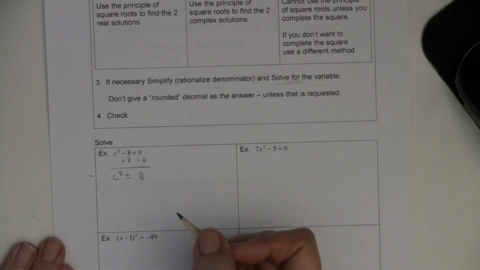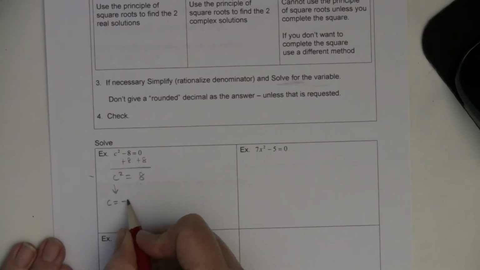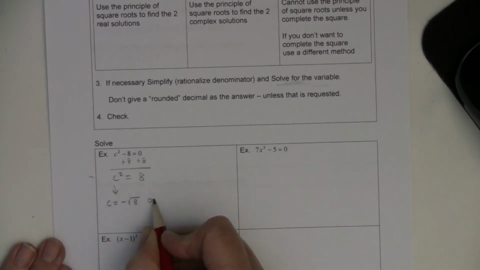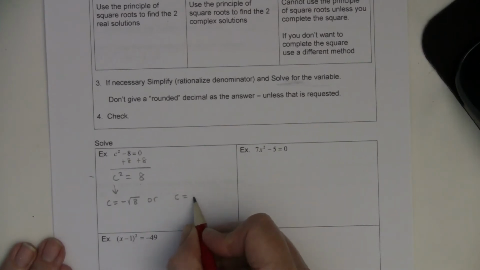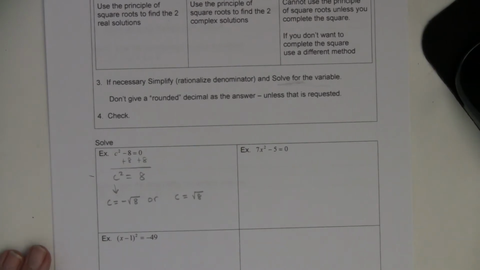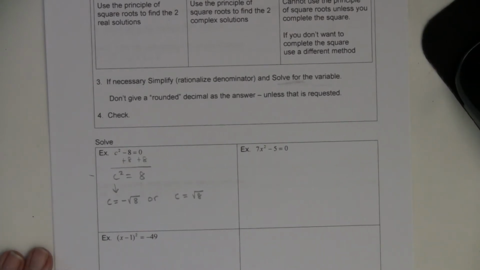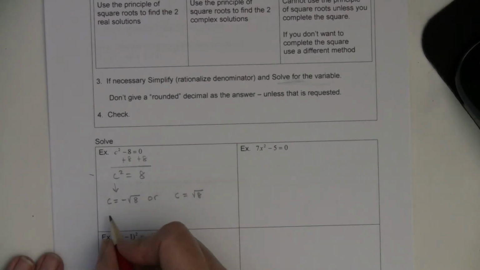So I'm going to use that principle, and that principle says that c equals the negative square root of 8, or c equals the positive square root of 8. That's what that principle says. Two things it equals. And then it says, step 3, simplify. If necessary, rationalize the denominator. And so I have to simplify because 8 is 2 times 2 times 2.